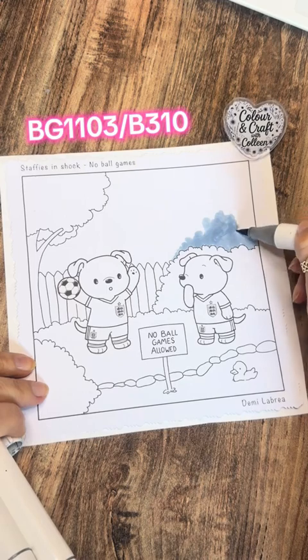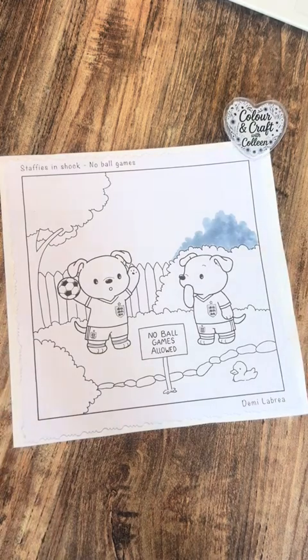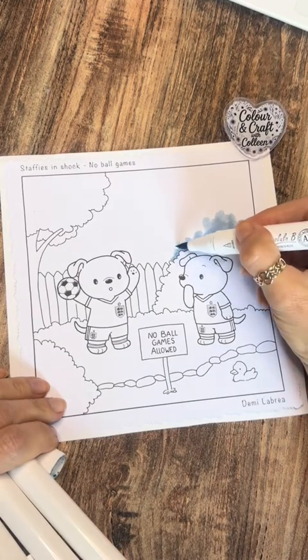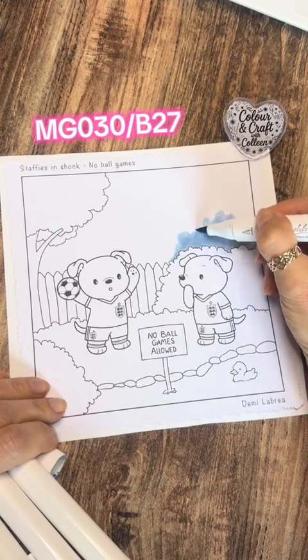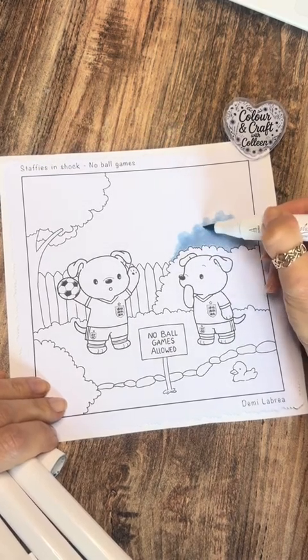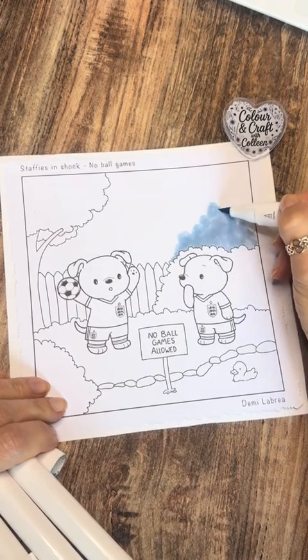So I started off with my darkest blue, which was BG1103, and I started to just sort of make a cloud kind of shape. I've never done a sky like this before, so I just went with it. And then here I'm using the second lightest colour, B27, and I just started to blend around that dark area. Again, I was trying to make sort of cloudy shapes, so just going around the edge of that dark area.